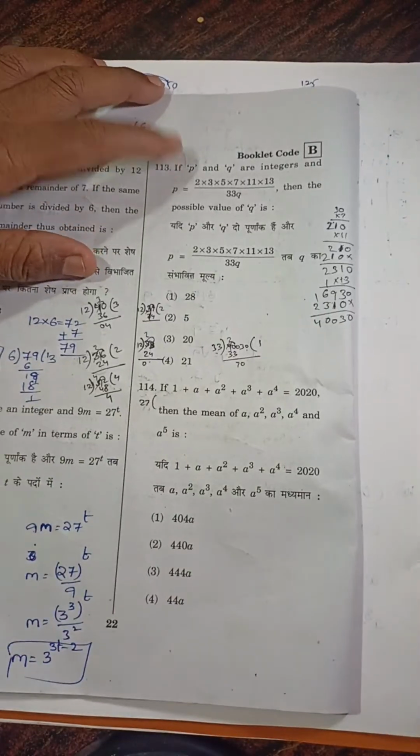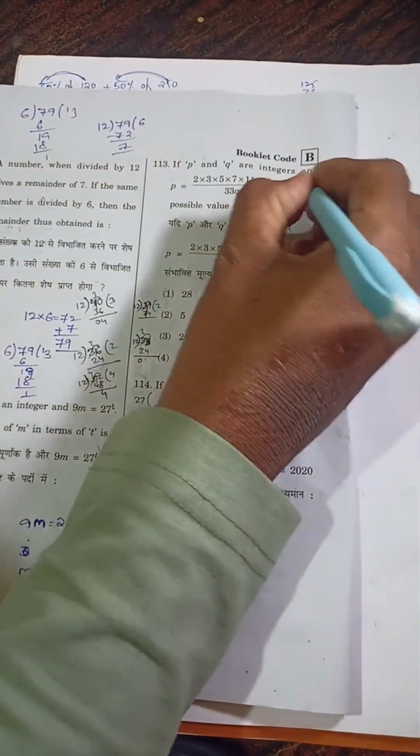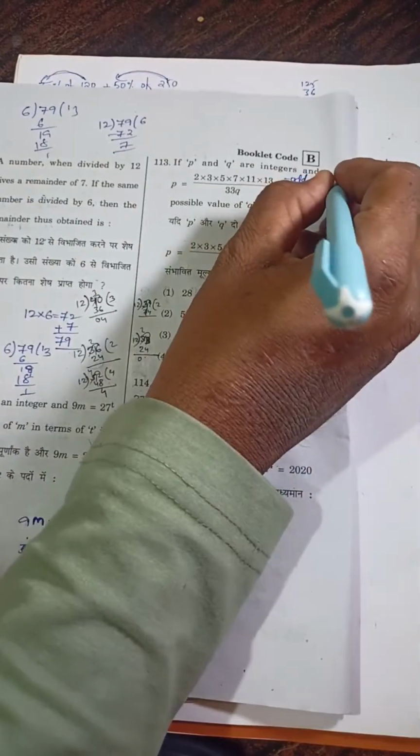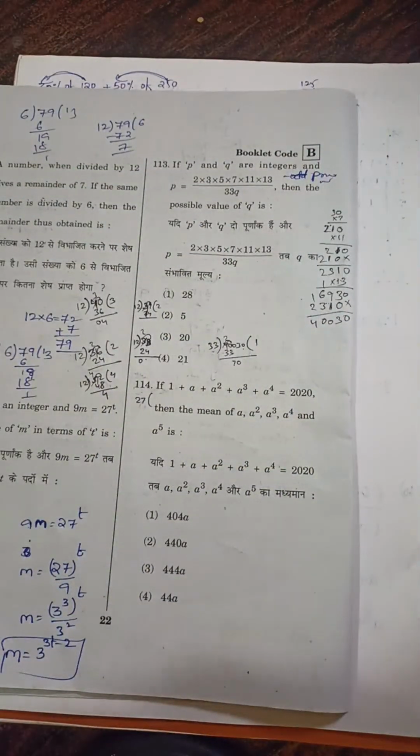Here you can see question number 113. 2, 3, 5, 7, 11, 13. These are the odd prime numbers. Generally you can write prime numbers. What is the value divisible? We have to find out the value of q. P and q are integers. We have to find out the value of q. Very simple.